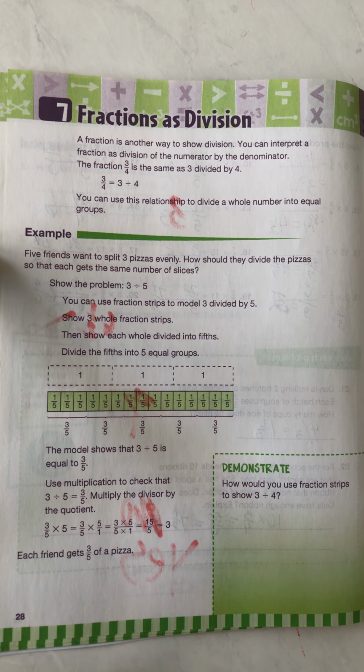Okay, hi Dylan. This is chapter 7 and 8. I'm going to do this first video with these two, and then I'm going to do another video talking about dividing fraction word problems. Because dividing fractions isn't like multiplying fractions.